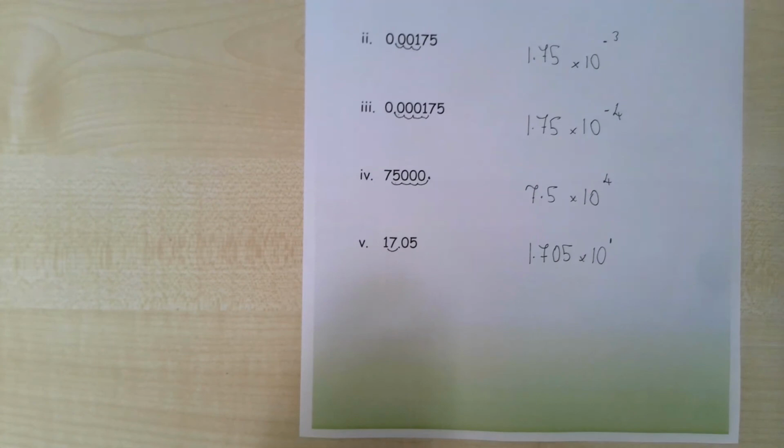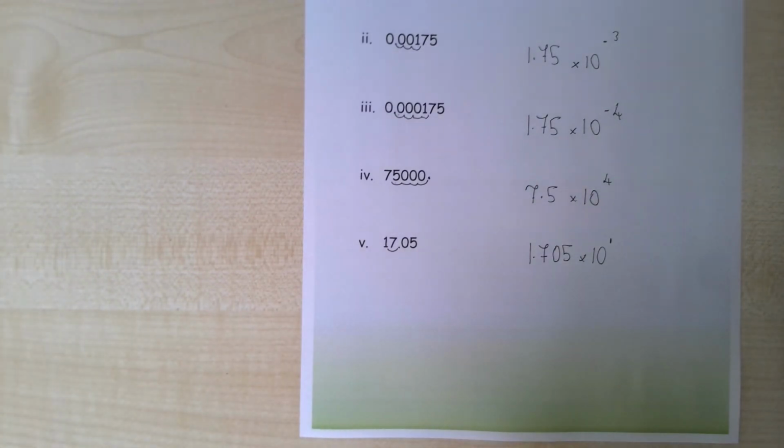Either one is correct. Hopefully you had plenty of success on that, and you understand how you convert ordinary numbers into standard form.